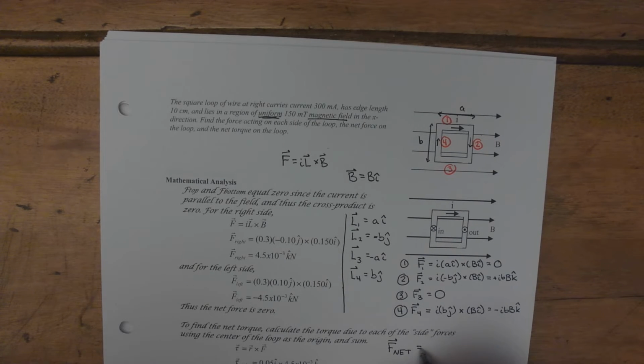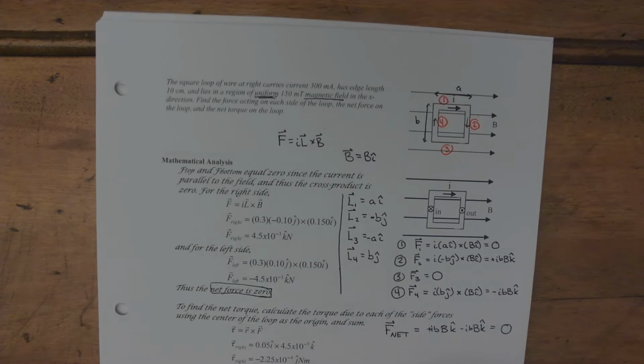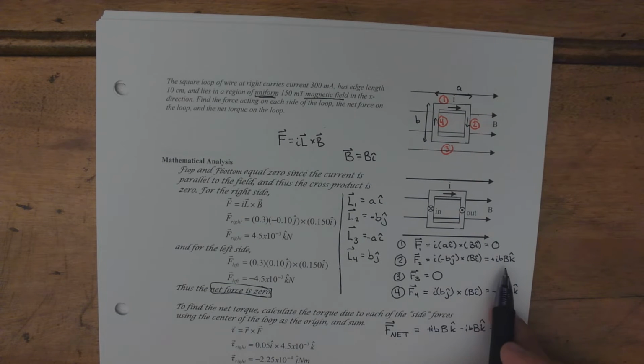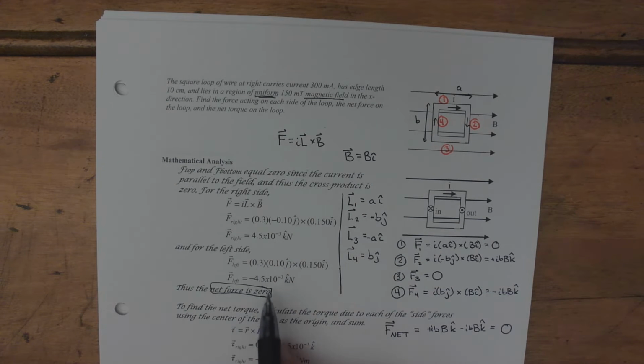Okay, now F net is equal to, add up everything we have here, which is I, B, k hat minus I, B, k hat. That is 0. So the net force is equal to 0. So they did say that. You could check to make sure that if you take the numbers that they gave you and plug them in, you get the same thing here.